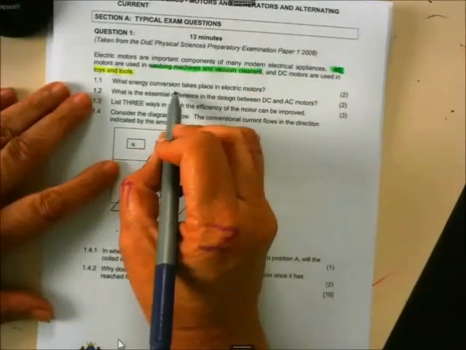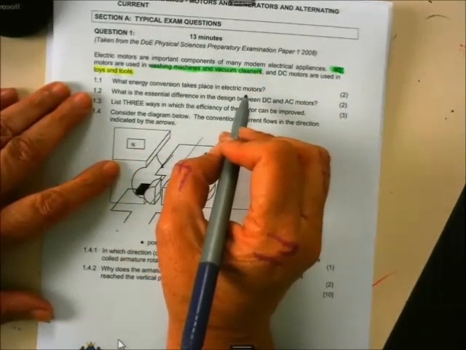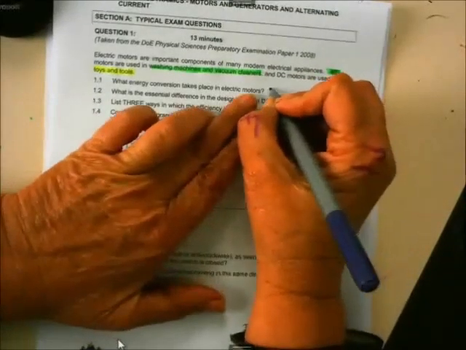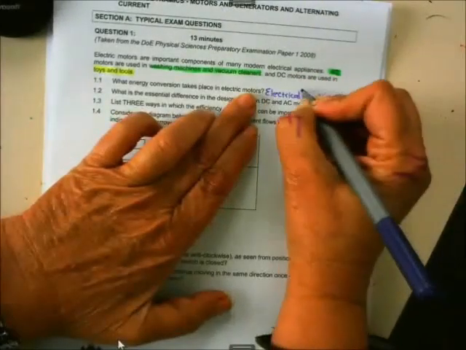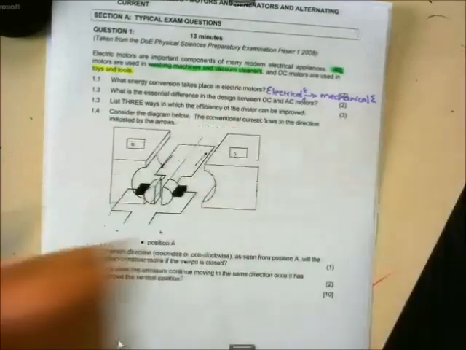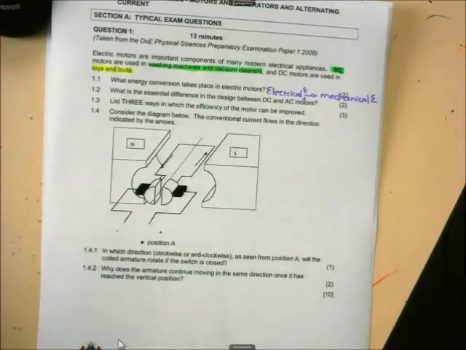Now, what energy conversion takes place in an electric motor? Remember, people, an electric motor converts electrical energy to mechanical energy. That's something we learn as well. What does a motor do? Now they ask us, what is the essential difference in design between DC and AC motors? You can remember what I said just now. Yes, I still drew it for you.